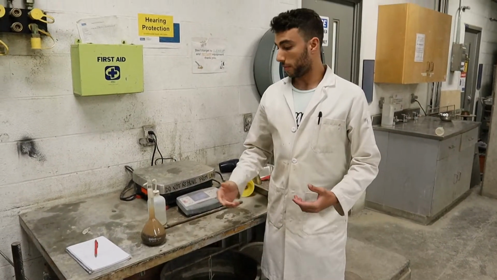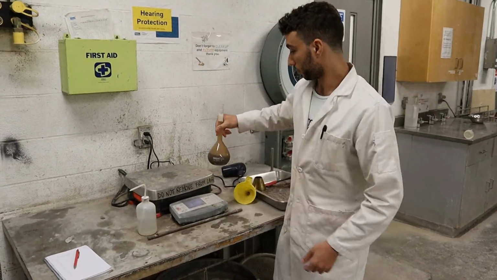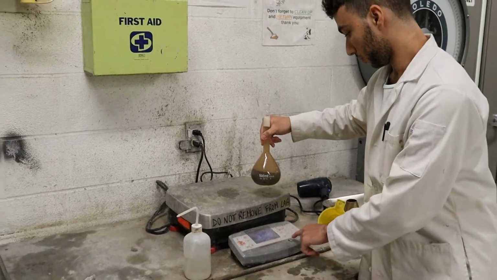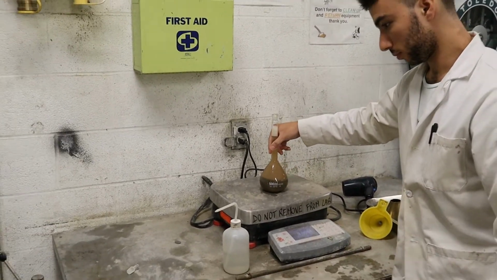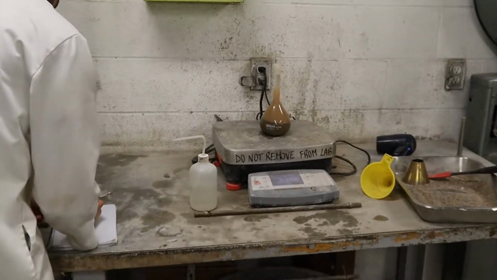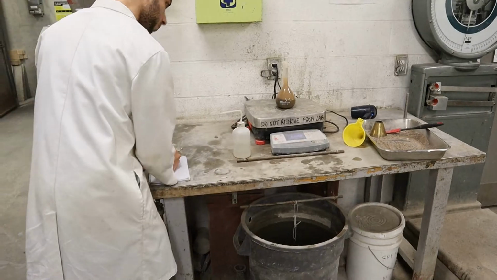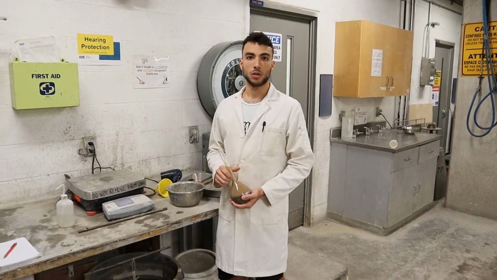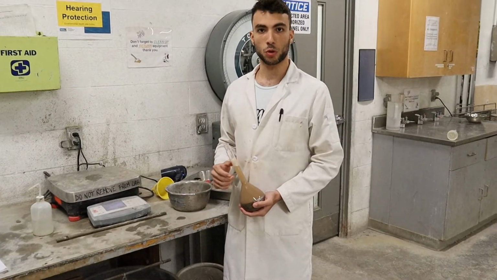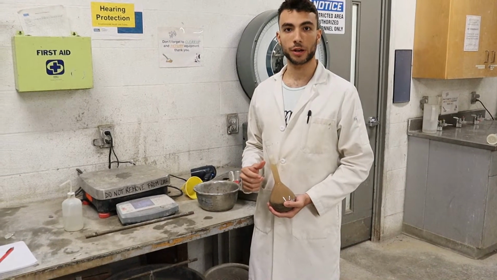So now we're going to take the mass of the whole thing, which consists of the aggregate, the water, and the pycnometer. So using the numbers that we just recorded, we can calculate the volume of our aggregate.